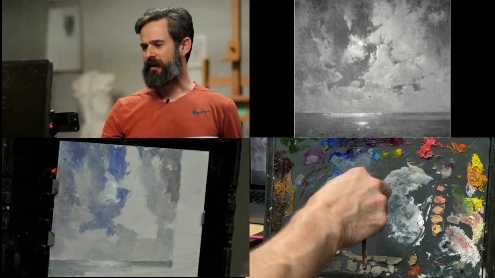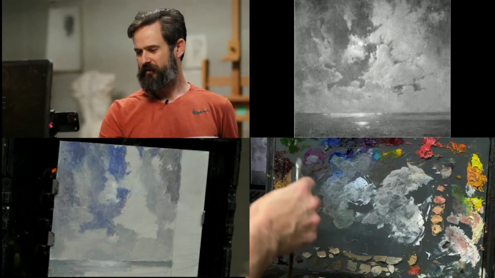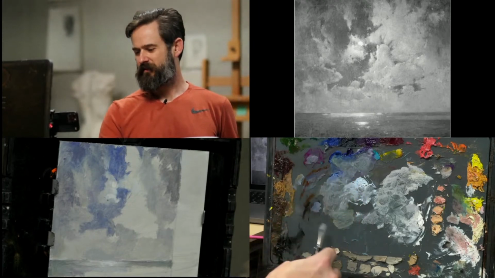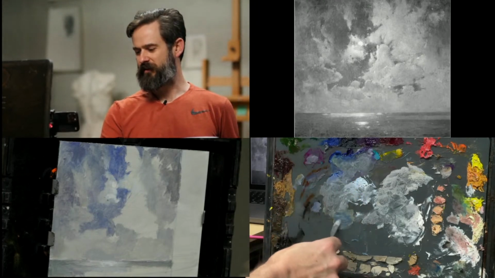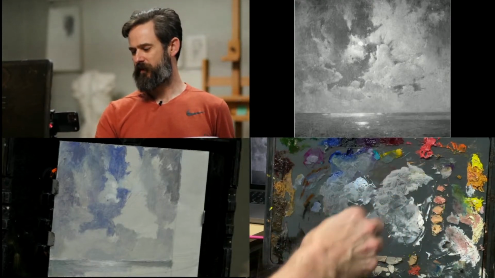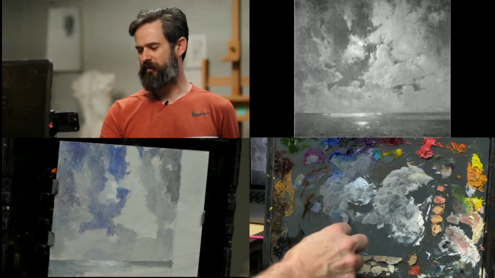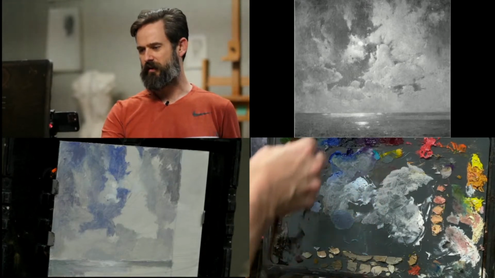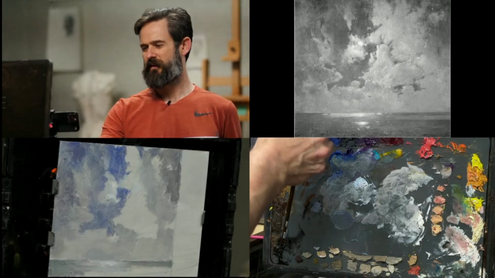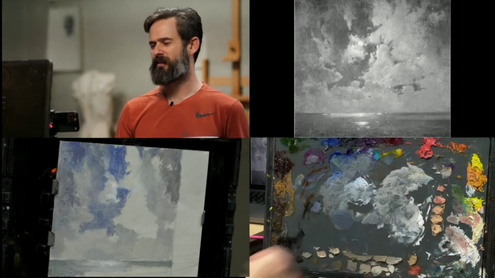So right now I'm just putting in what I'm going to say is more of the ocean color, and I'm giving it a little bit of a sea green, sea foam green. But I'm making sure that it's not going to be stealing the show. I'm going to make sure that it has more neutrality than, say, the blue of my sky.